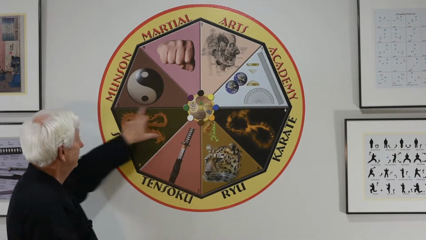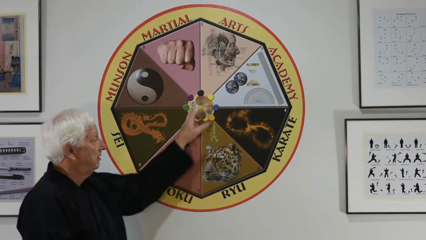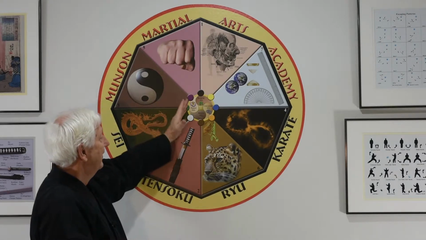And in Tensoku later we're concerned about the sides, but at the initial levels of training, we're mostly concerned about the angles that intersect 2 sides. So we're interested more in this angle or this angle where they intersect a side than we are about the actual side itself. We have a number of angles here.